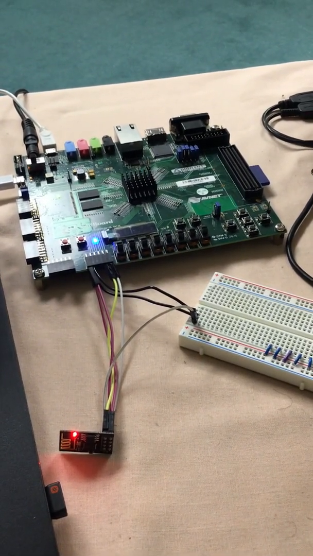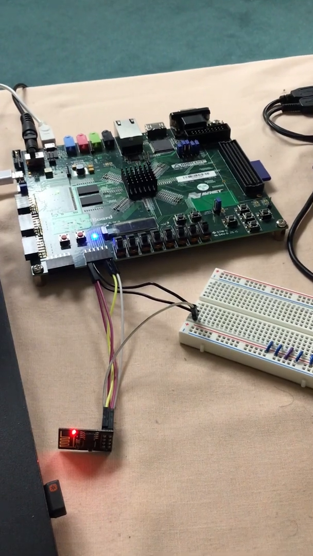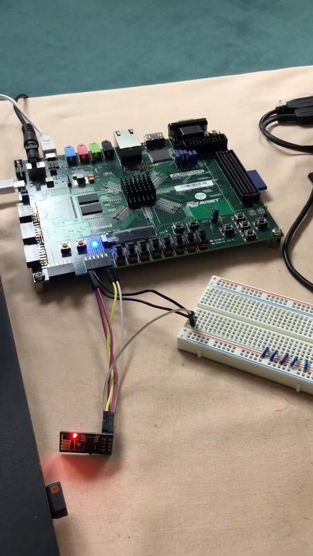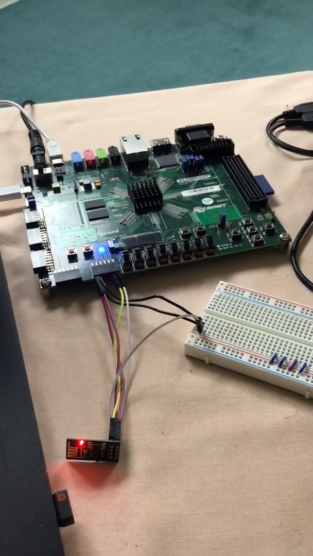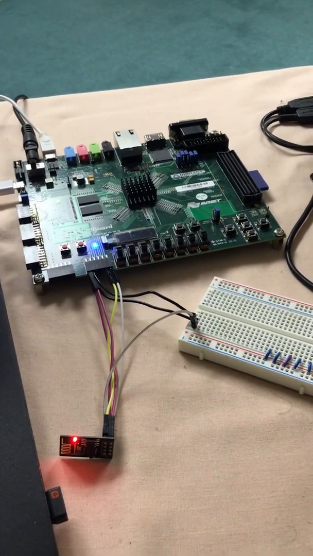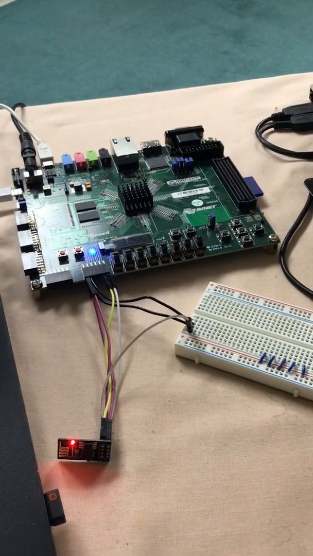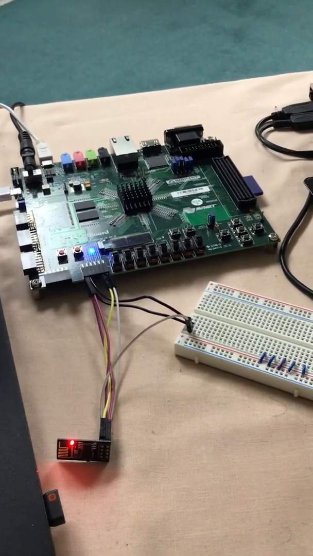In this demo video, I'm going to show how a device's features can be remotely configured via smart contracts. Here, I'm going to use a Z-board as our device, which has an SoC consisting of a processing system and an FPGA.